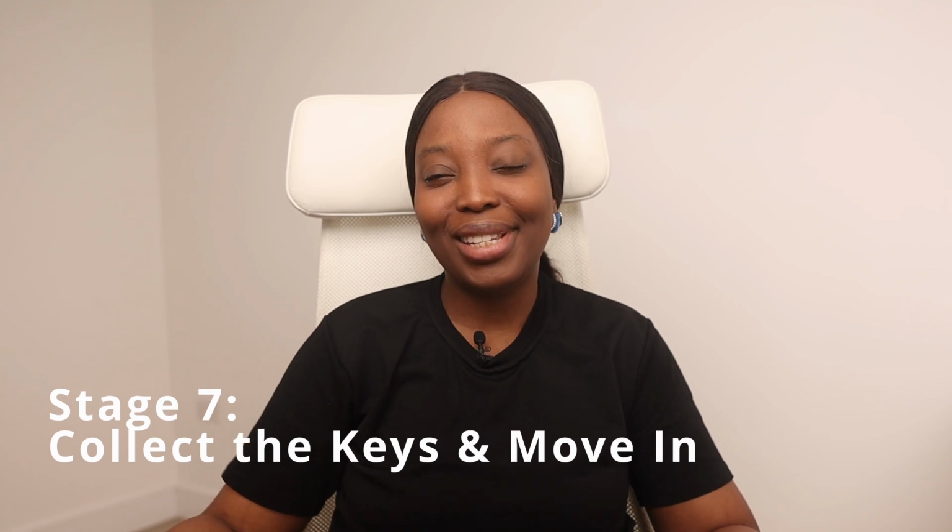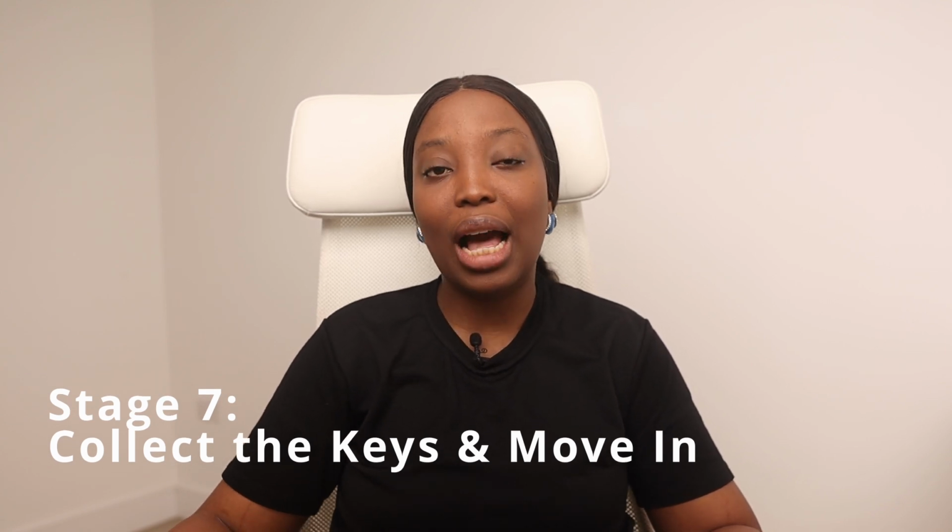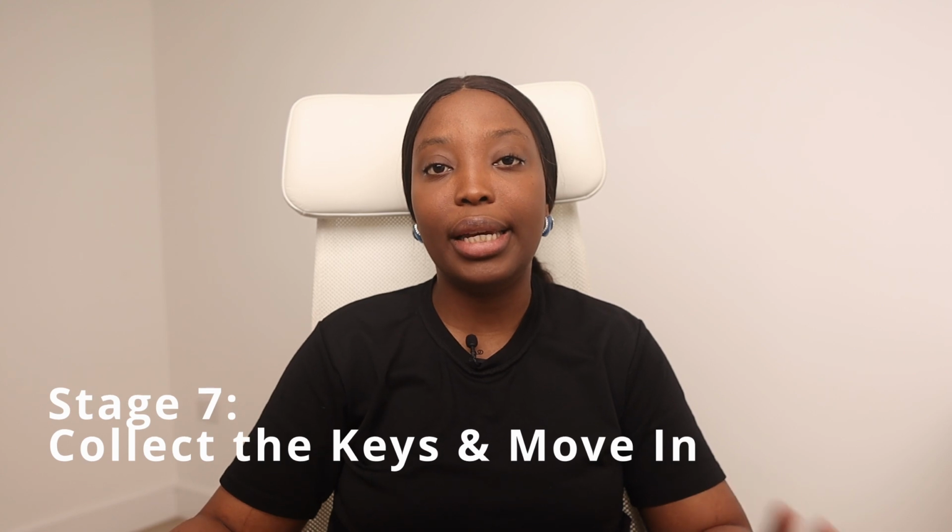Step number 7 is to collect the keys and move in. Once the inventory check is complete, the landlord and the letting agent will hand over the keys to the property to you on the agreed upon move-in date, and you can start settling in after getting the keys. Now, do not forget to update your address with important institutions such as your bank and employer once you move in. Updating your address with these important institutions would ensure that you receive the essential mails and parcels at your new address. You don't want your mails and parcels being sent to your old address.